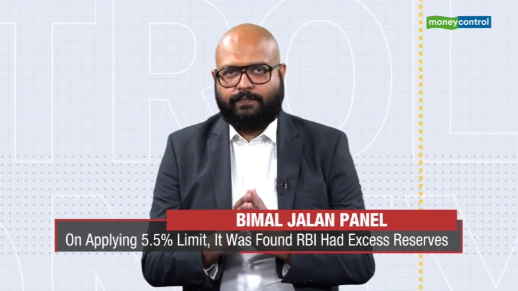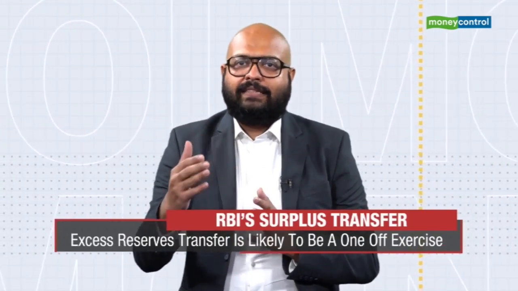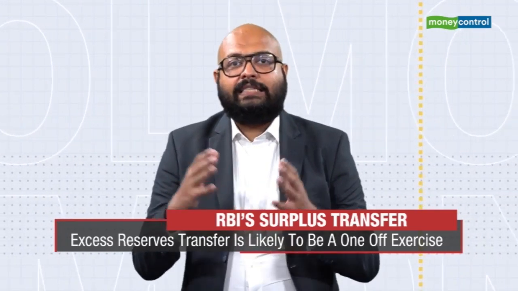Now, coming to the second part of your question, it is likely to be a one-off exercise for at least the next few years. From the next year onwards, if the RBI's contingency fund is in this range of 5.5 to 6.5%, or even slightly above it, although that appears unlikely, the RBI's whole surplus will be transferred to the government. But there will be no reserve write back or transfers from these reserves.